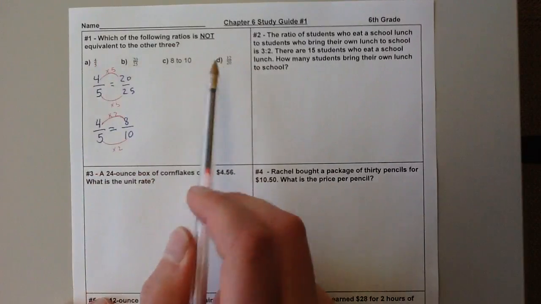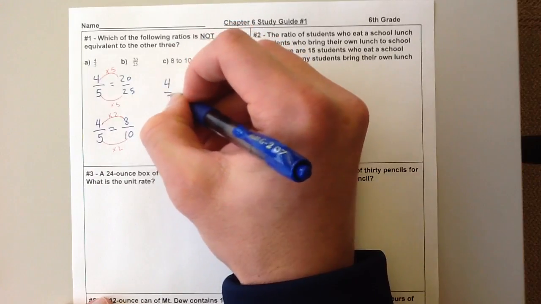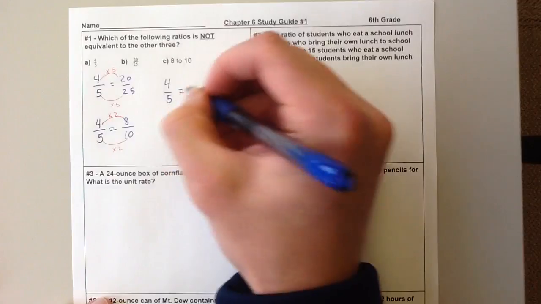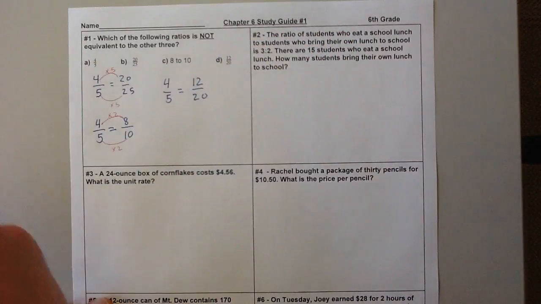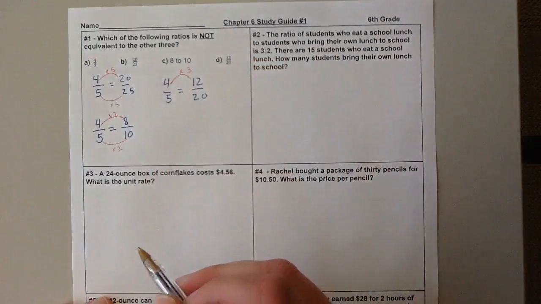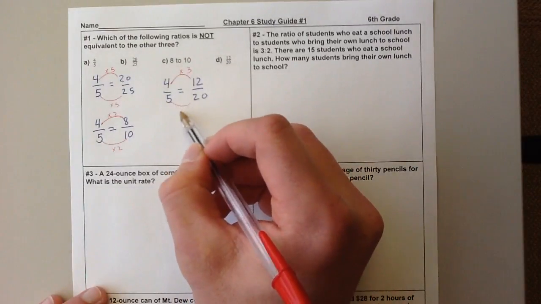Let's check if A and D are equivalent. All right, so let's write down 4 to 5. And let's see, is this equivalent to 12 to 20? So on the top, it looks like we're multiplying by 3, 4 times 3. And so for this to be equivalent, we also need to multiply the bottom by 3, 5 times 3.